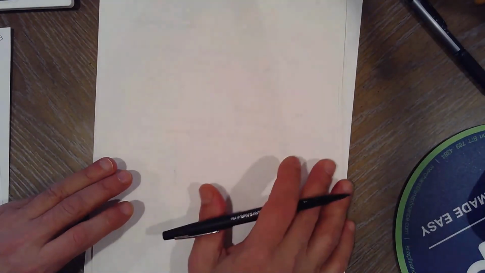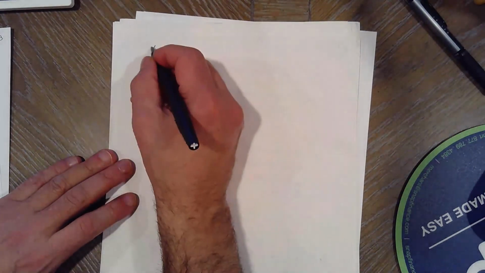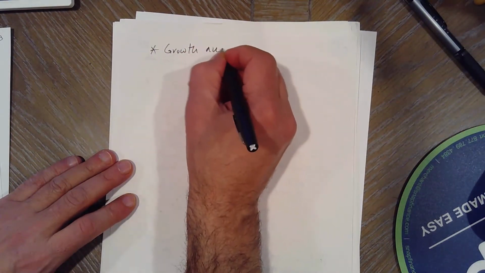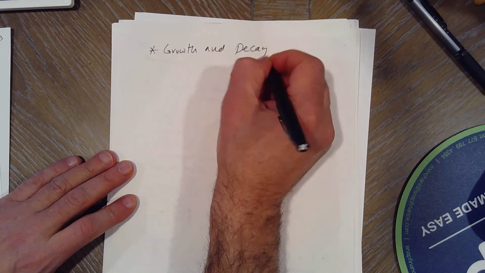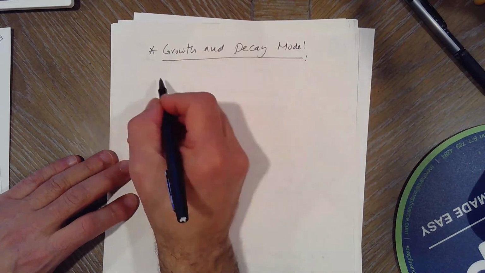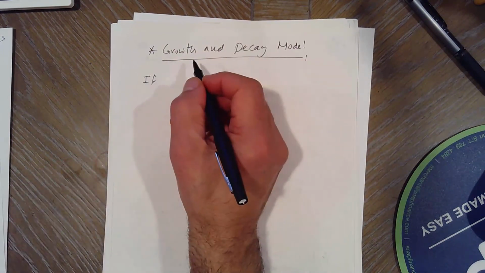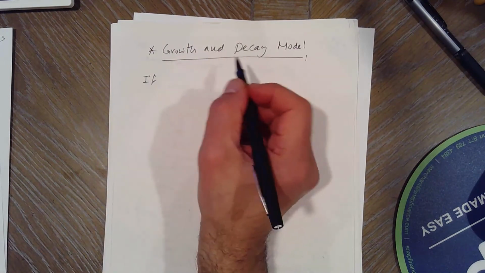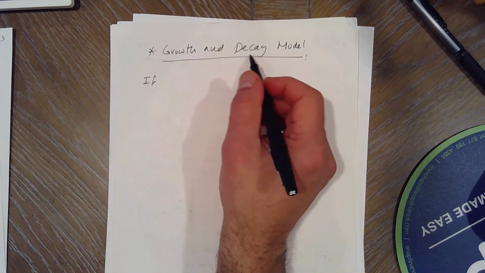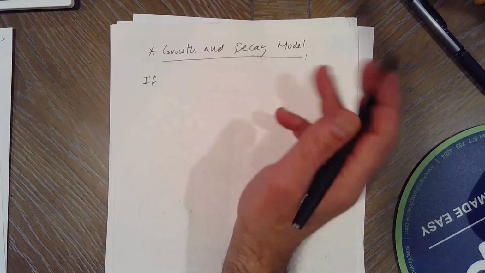Now, an application of differential equations is what we call growth and decay problems, the growth and decay model. It could be money in a bank for growth, population size, or radioactive substances for decay problems.